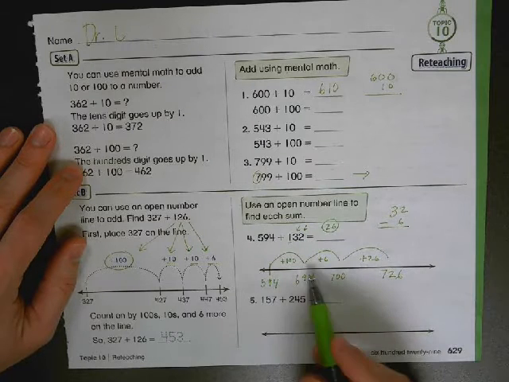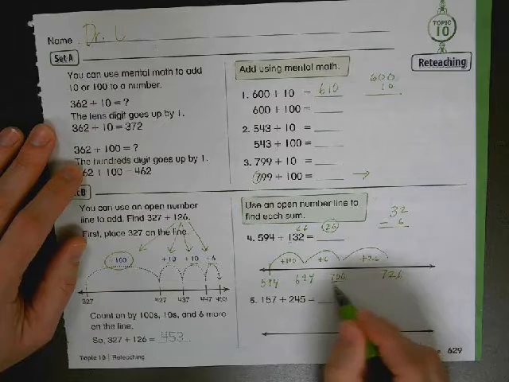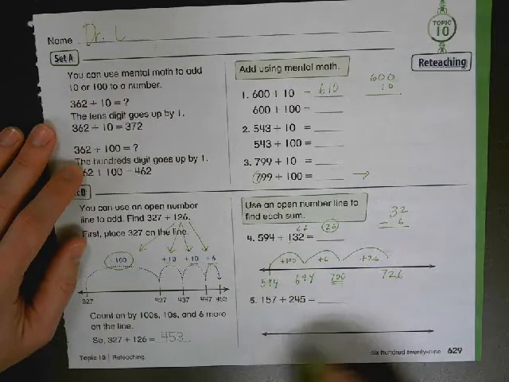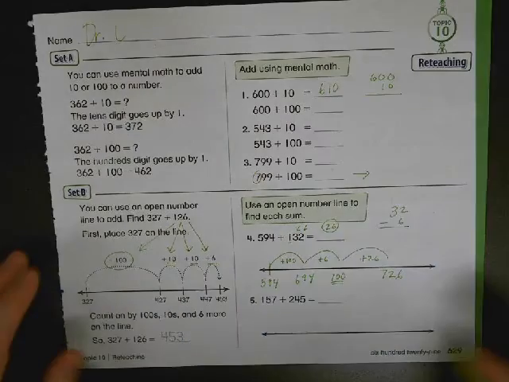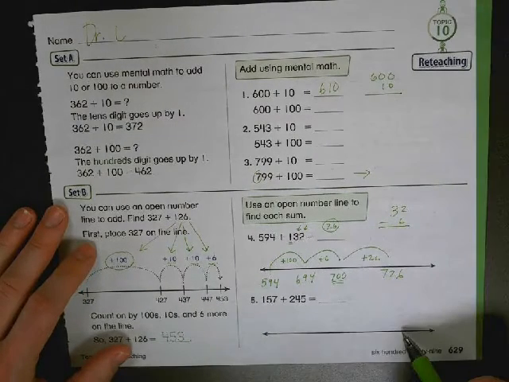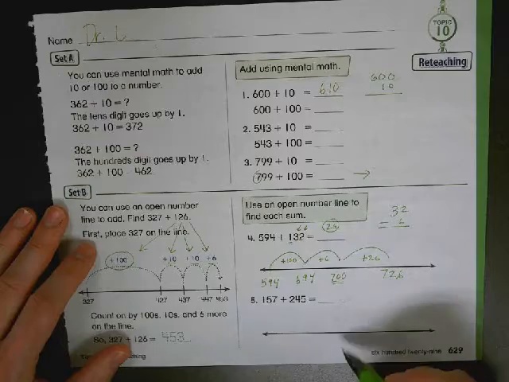Number of ways you could do it. I just did it this way. 26 plus 6 is 32. I got to this easier 100, start over here and then hop forward. Go ahead and do an open number line. You can start with 245 and go 57, or start with 57 and go 245. It's up to you.